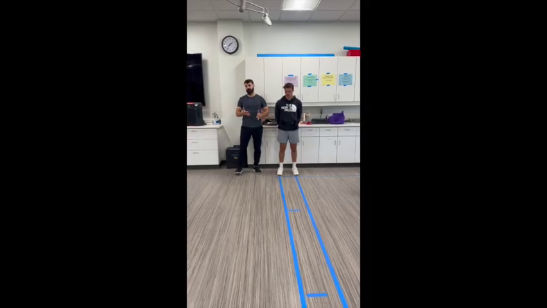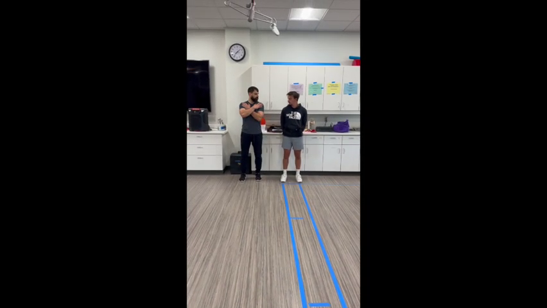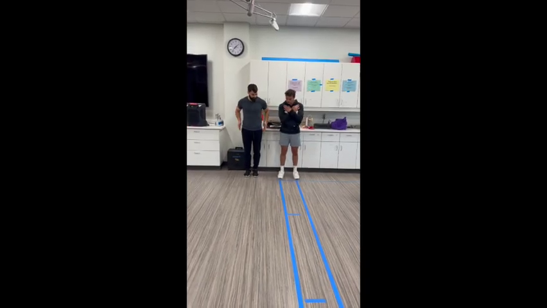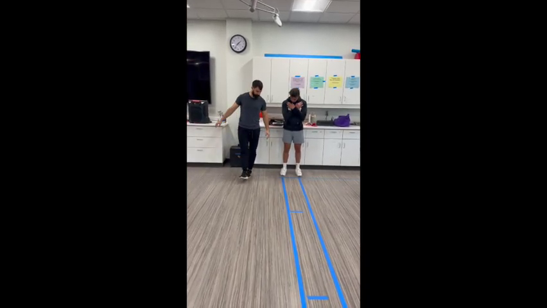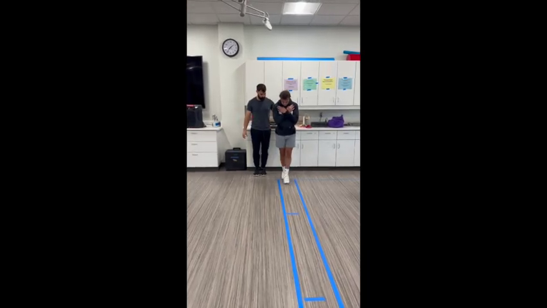All right, the 7th aspect of this test is going to be a narrow base of support. So I'm going to have him cross his arms across his chest and take steps forward, heel toe tandem the whole way. We're going to go up to 10 steps. Good.